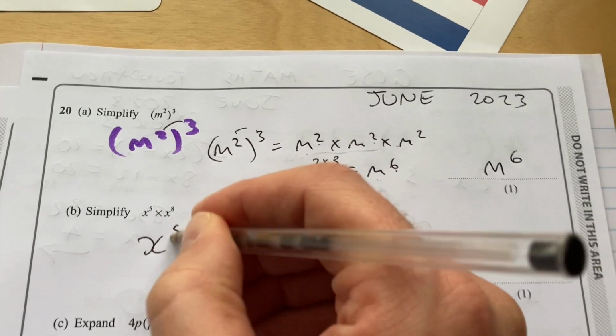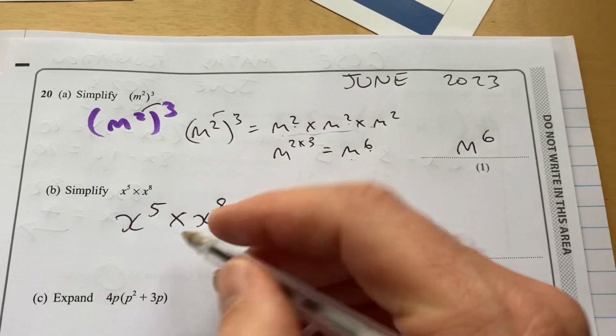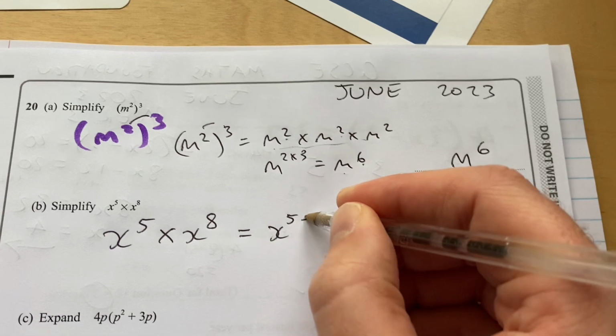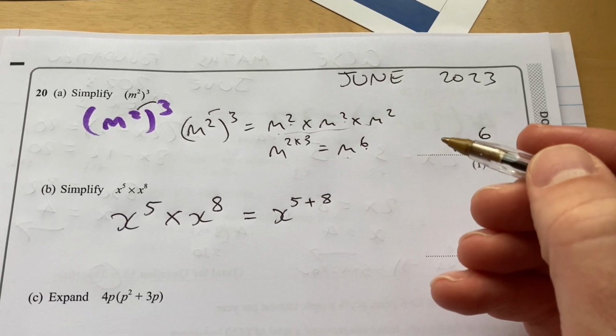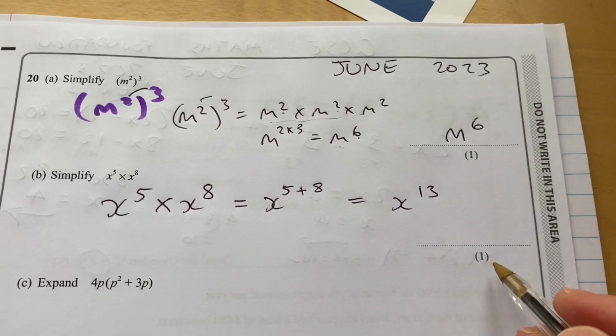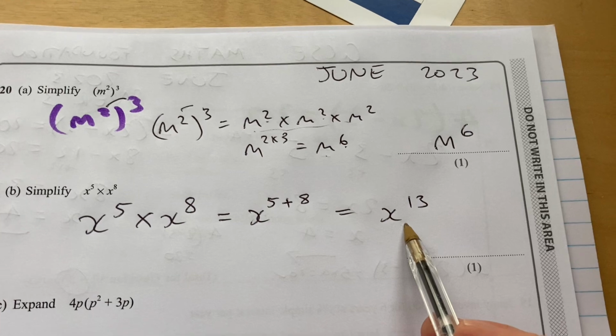This is x to the 5 times x to the 8. Now that's just the multiplication rule where you add the powers. X to the 5 plus 8. Okay, so that's x to the 13. Again, only 1 mark, so you might not even need that step. You could just go straight into writing that down.